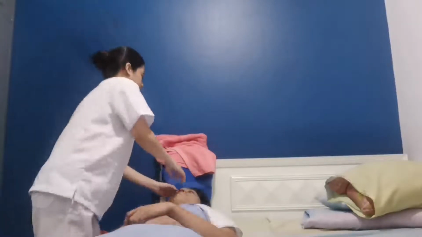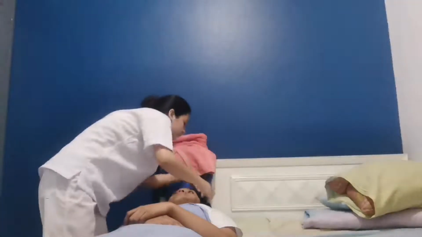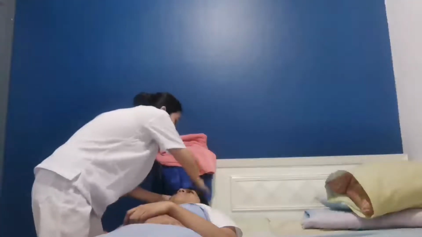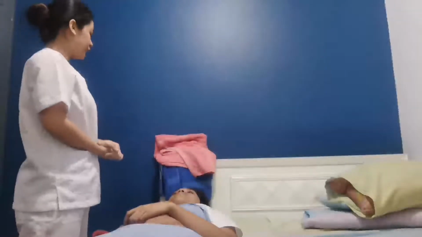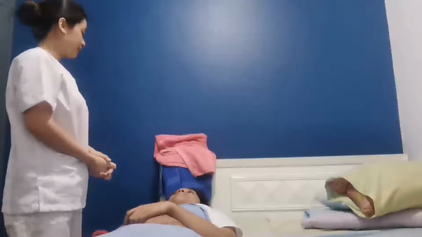Next is to inspect the condition of the hair. Shampooing should leave hair in a clean condition. Okay na po sir, nice and clean na po yung hair and scalp nyo. Thank you po.